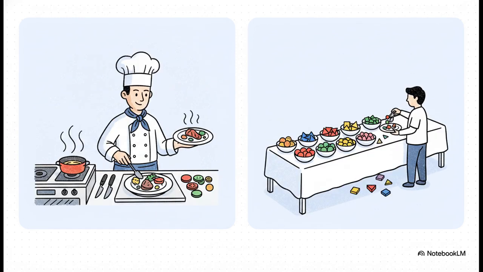And I love this analogy because it just makes it click. Think of ETL as the chef's method. The chef cooks and plates your meal perfectly in the kitchen. What you get is a finished product. ELT? That's the buffet method. All the ingredients are just laid out for you, and you get to decide what to put on your plate and how to arrange it.